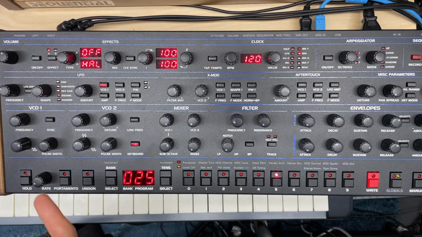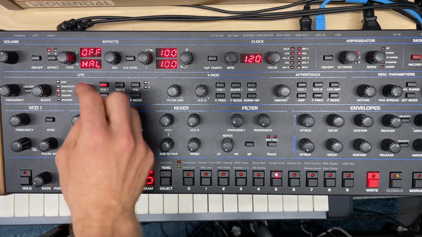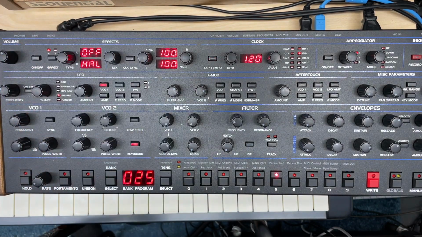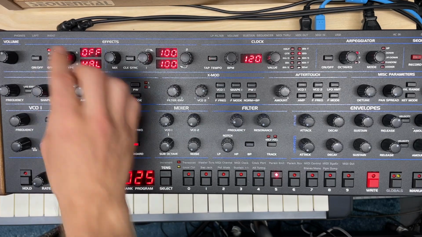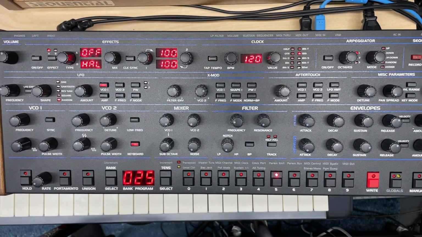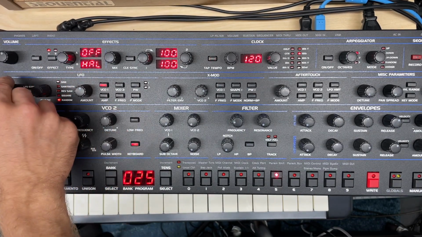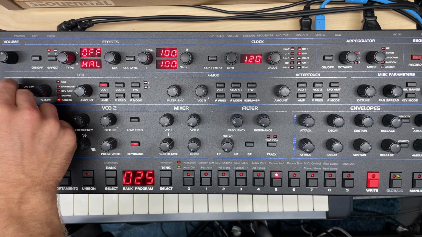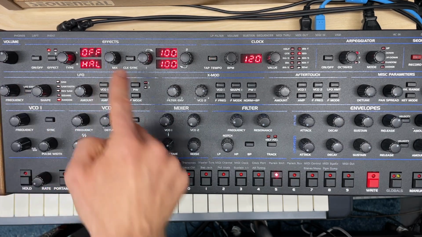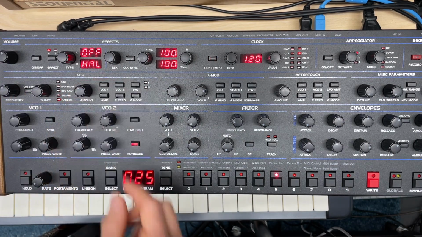Honestly, I think of this as the sawtooth with the hard part on the front. And then we have a square wave. It's just jumping from high to low. Then we have random. Okay, that makes it really obvious because it's assigned to pitch.